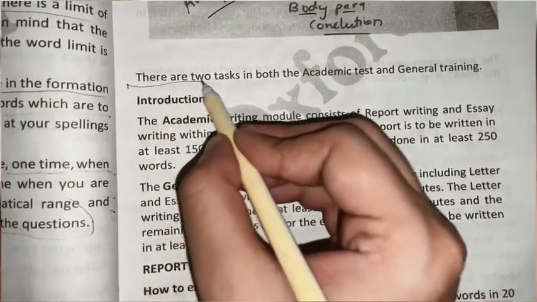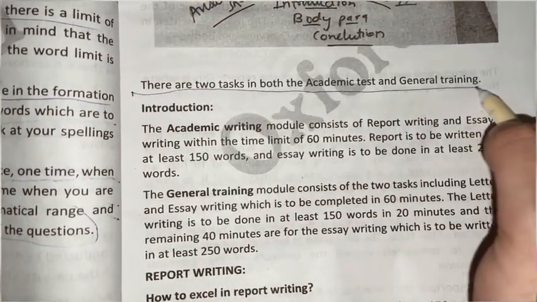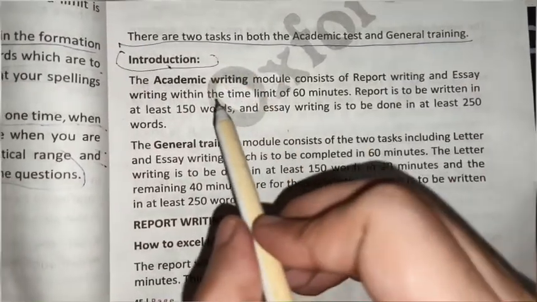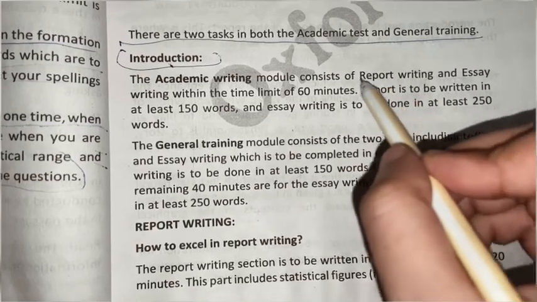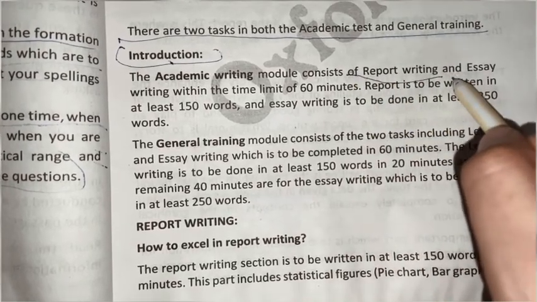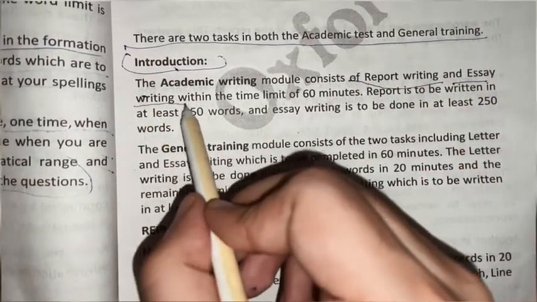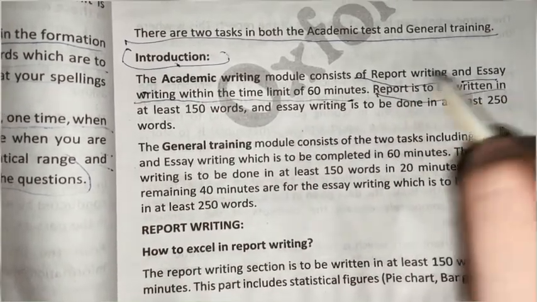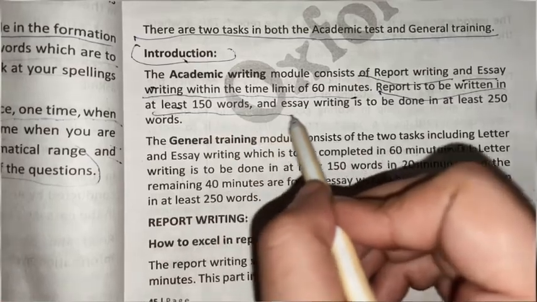There are 2 tasks in both the Academic and General Training tests. The Academic writing module consists of report writing and essay writing within a limit of 60 minutes. The report is to be written in at least 150 words and the essay in at least 250 words.